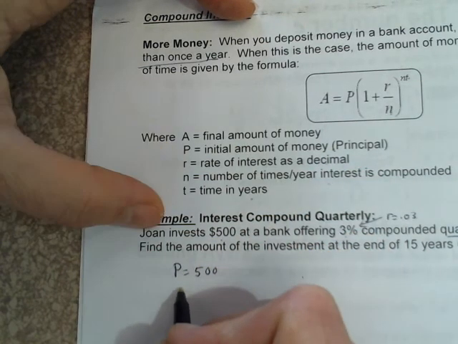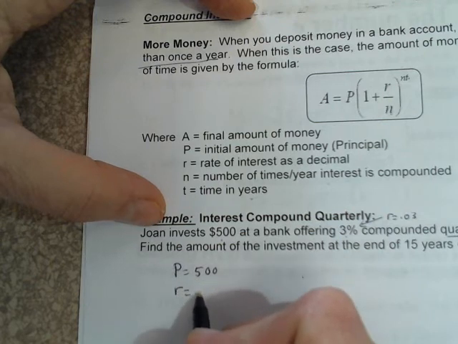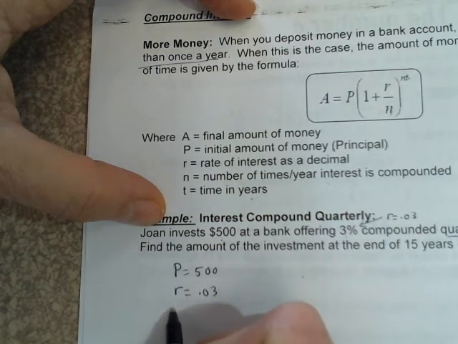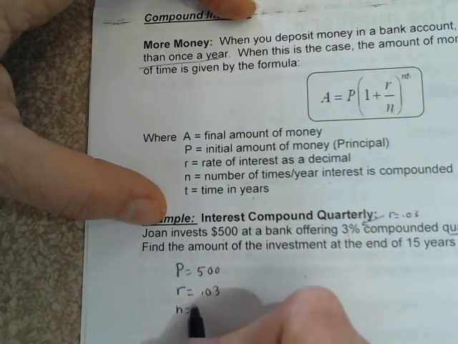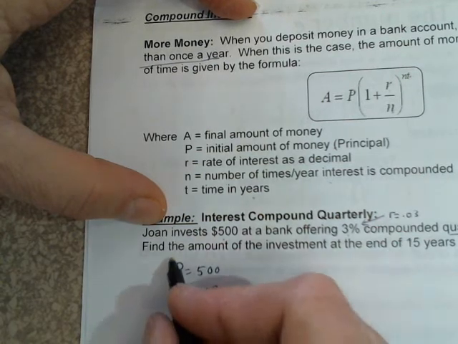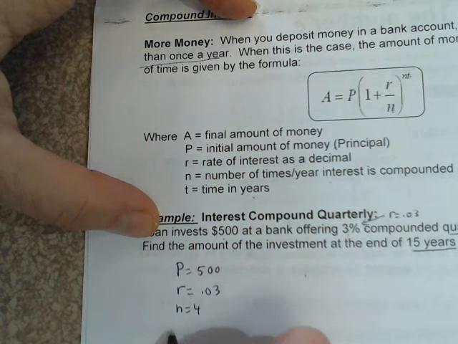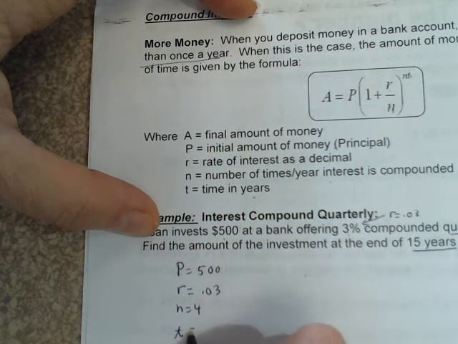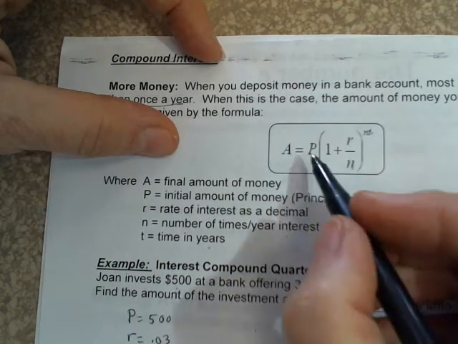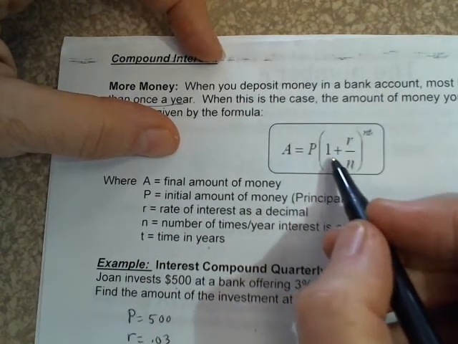Let's just write some of these down. The interest rate is 3%, 0.03. N is quarterly, N equals 4. And we want to find out how much she's going to have at the end of 15 years. So that's the amount of time. Time is 15.